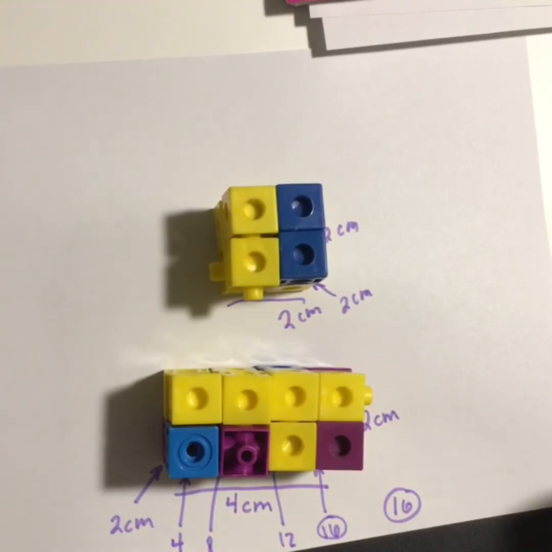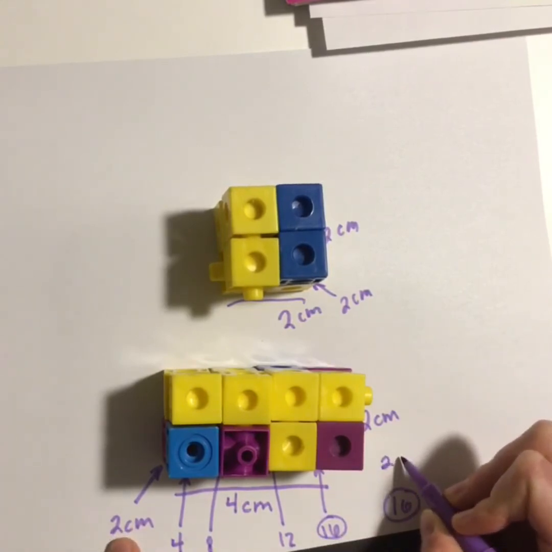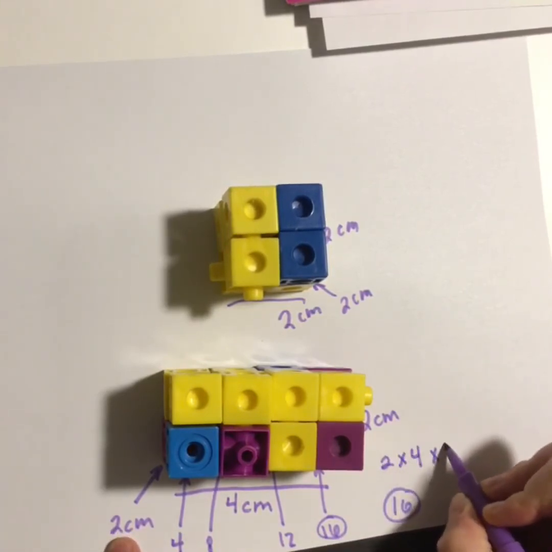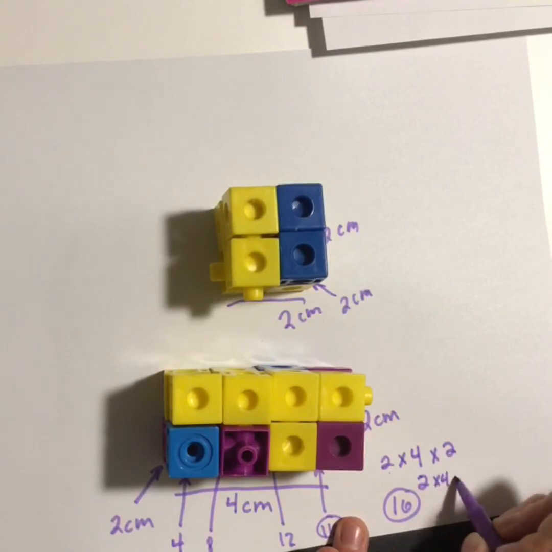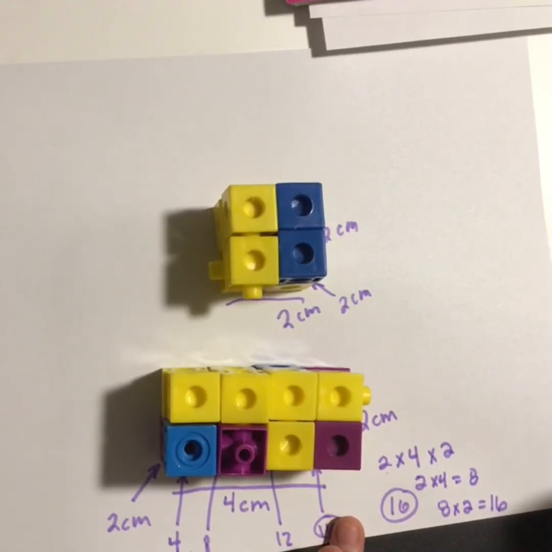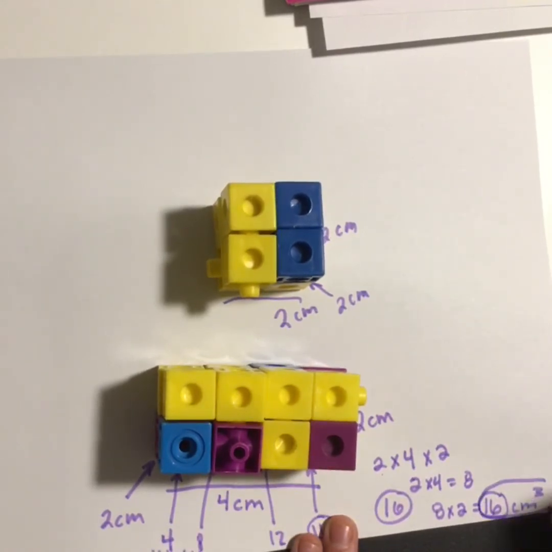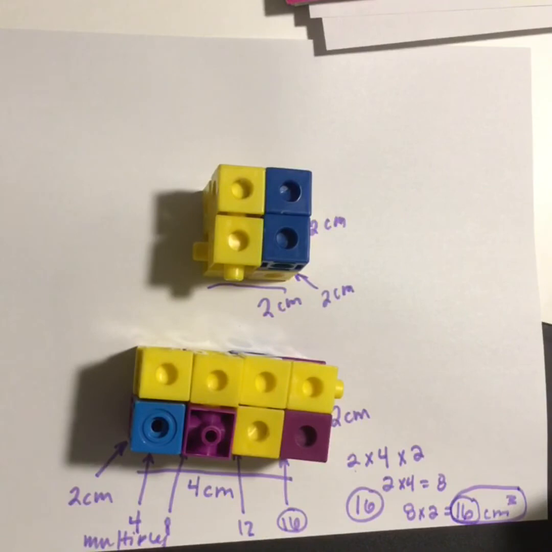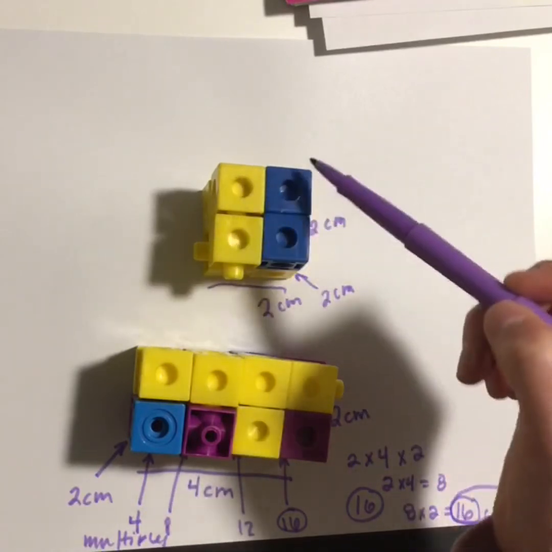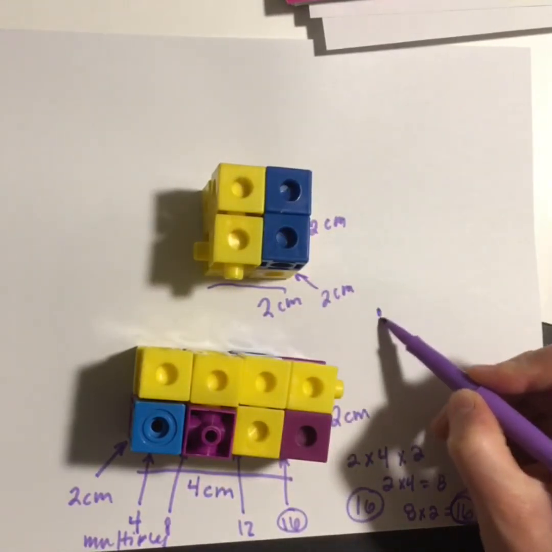Okay? Another strategy that I can use is by taking the height, the length, and the width, and multiplying them together. 4 times 2, or 2 times 4, is going to equal 8. 8 times 2 equals 16. Okay, so this bottom figure, this rectangular figure, has a volume of 16 centimeters cubed. Okay, we're just pretending that these are centimeter cubes. Okay, now the top figure, I can do the same thing. I can think about it as 4 cubes, then 8 cubes. Okay, so I can just count the cubes.